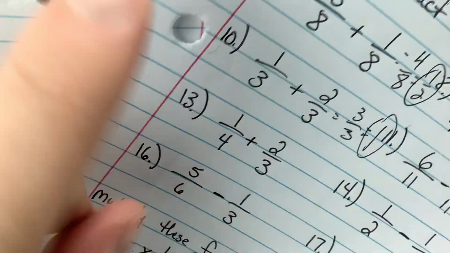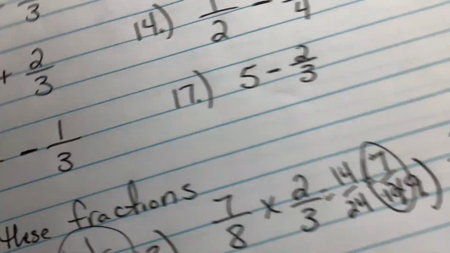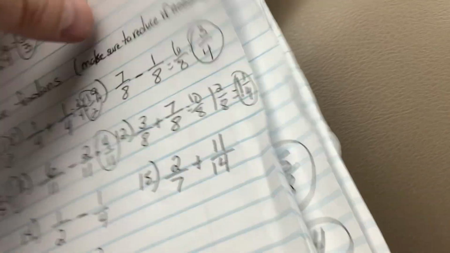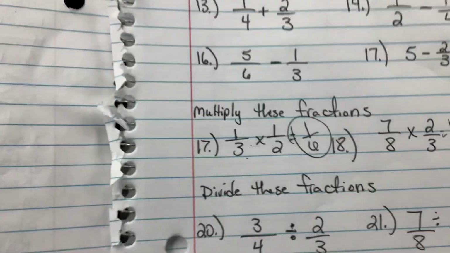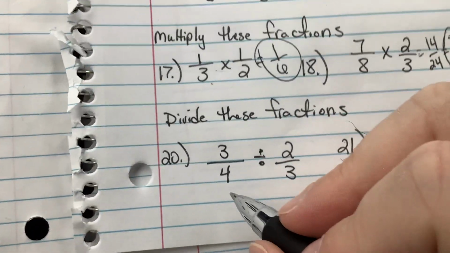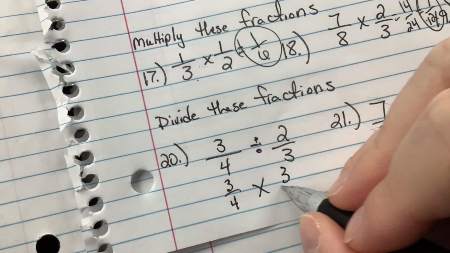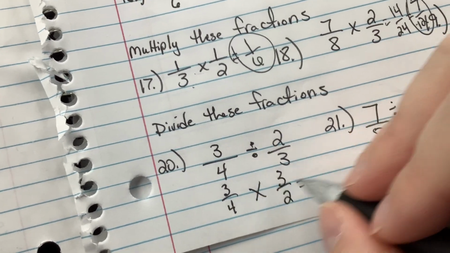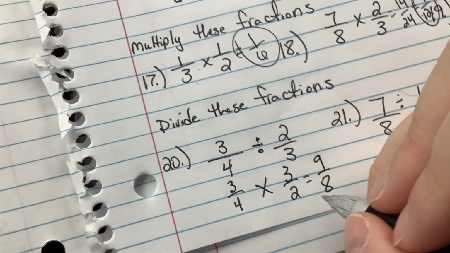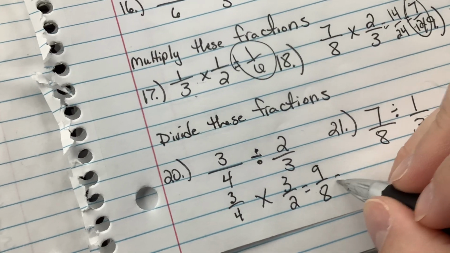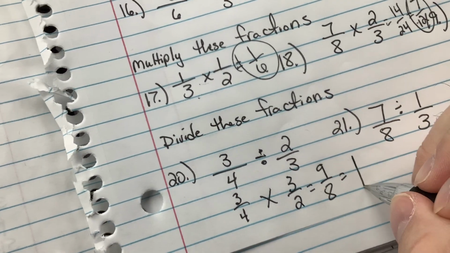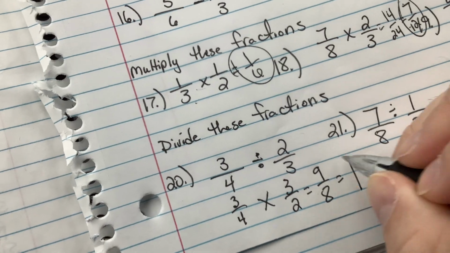Okay, and then these last ones here are, let's see, this is what I was talking about. It's going to be hard. Let's see. I think I can get this. There we go. Let's try that. So this one we're going to keep. We're going to change. We're going to flip. Now we multiply the tops, 9. Multiply the bottoms, 8. Remember, can't leave it improper, so 8 goes into 9 one time with a remainder of 1 over 8.